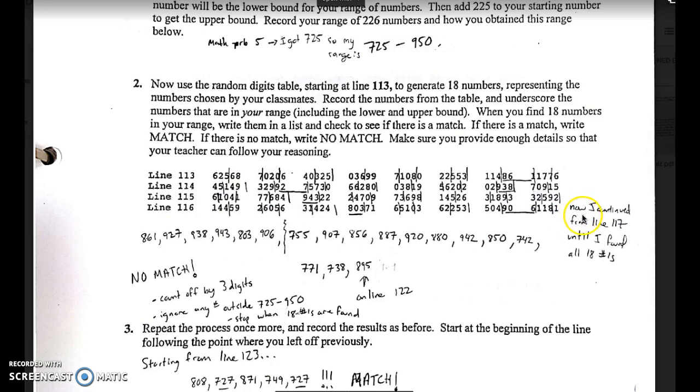So I said over here, now I continued from line 117 until I found all 18 numbers. And so these are my other numbers that I found going through the lines. The last number, my 18th number, was on line 122. So you can see it took a lot of lines for me to get all 18 numbers. I looked through here. I didn't see any matches, any duplicate numbers, so I said there was no match.